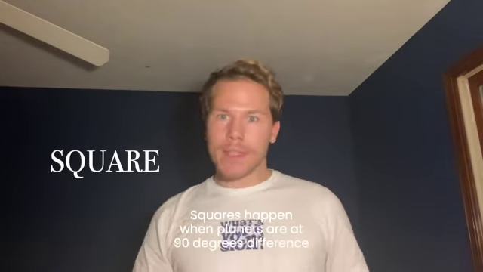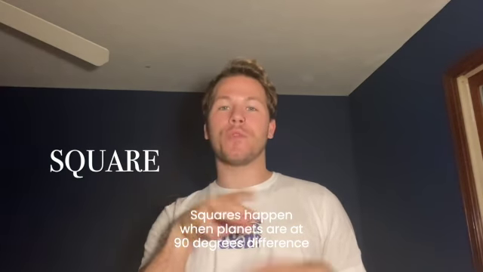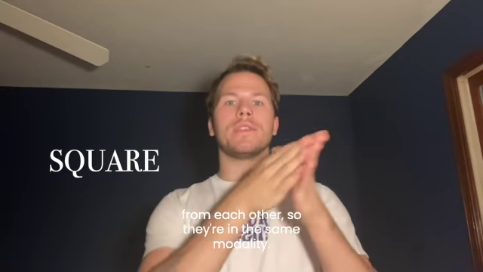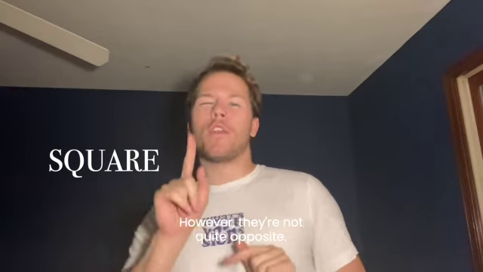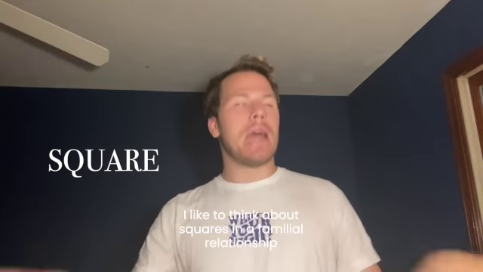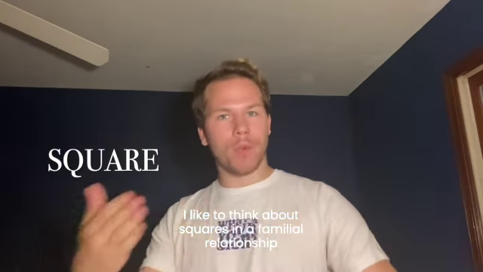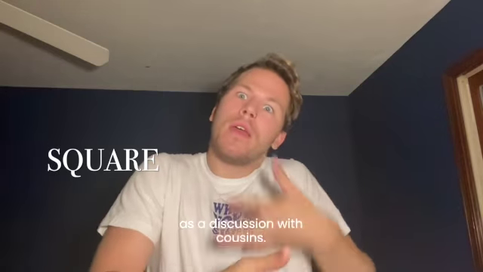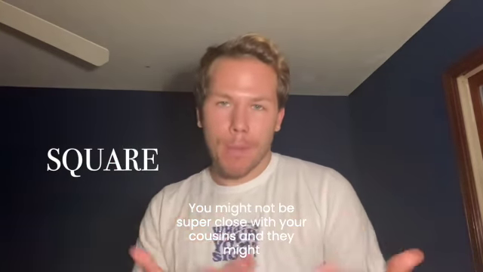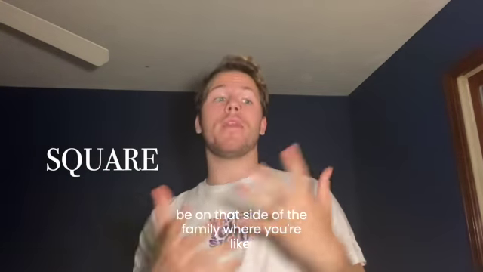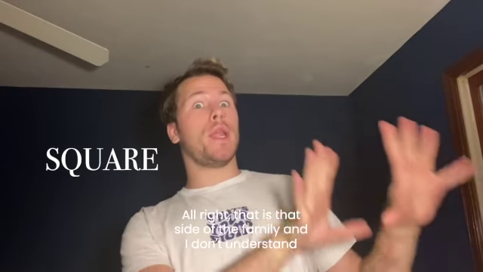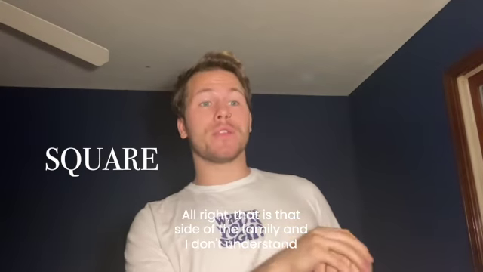The last type of aspect I want to talk about is a square. Squares happen when planets are at 90 degrees difference from each other. So they're in the same modality, however, they're not quite opposite signs. I like to think about squares in a familial relationship as a discussion with cousins, right? You might not be super close with your cousins and they might be on that side of the family where you're like, all right, that is that side of the family and I don't understand you.